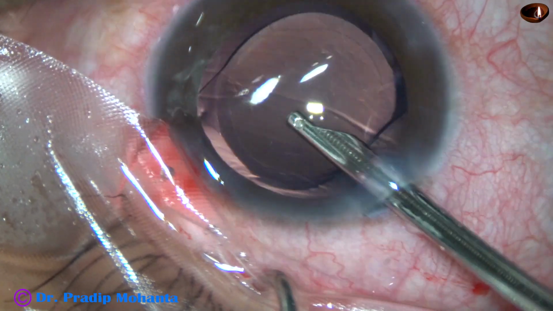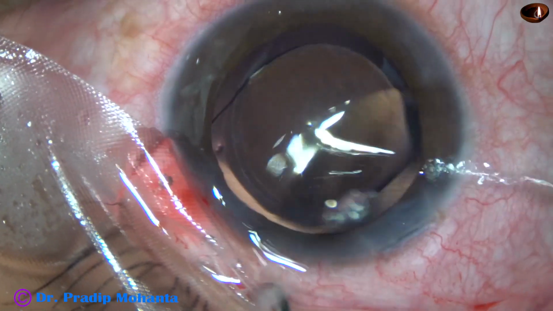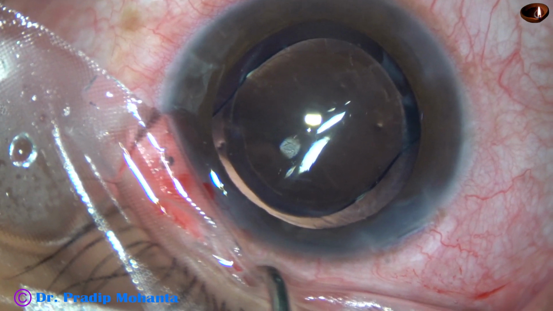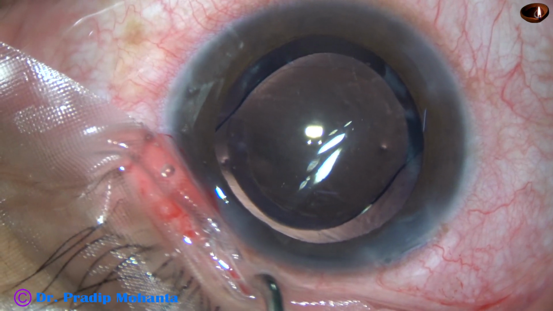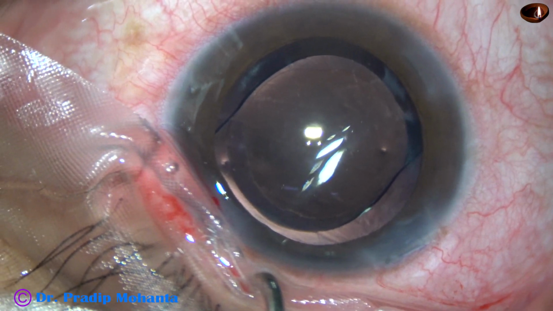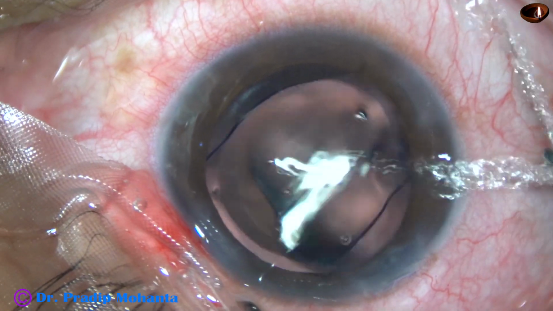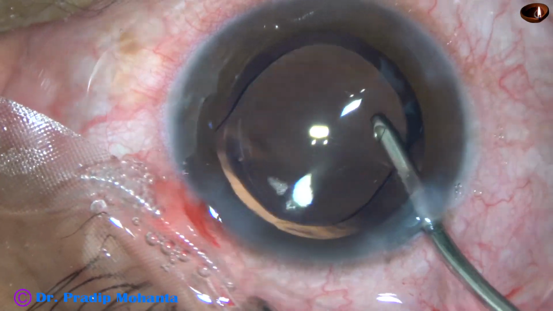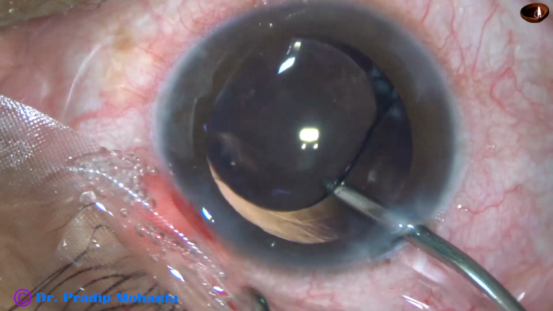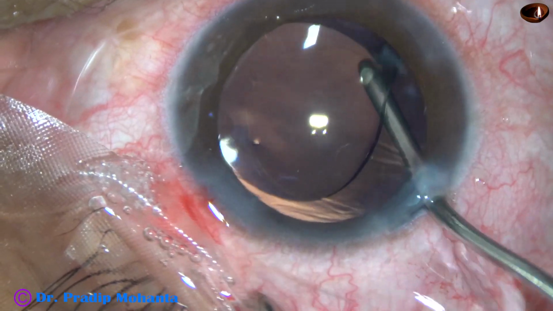If there is retained visco, it can cause raised intraocular pressure in the postoperative period, and we have to treat that medically. The patient will be unhappy. So better to give some quality time at this moment and avoid the post-op rise of intraocular pressure.